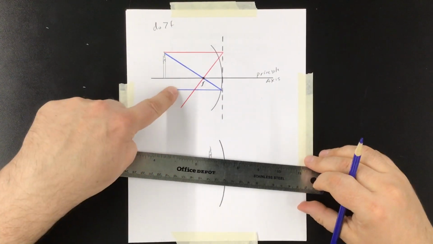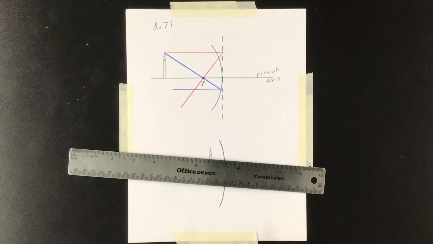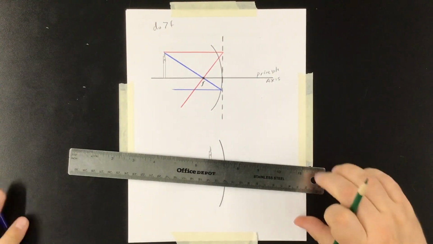And so the red and the blue reflections converge out here in front of the mirror, which is why this is going to form what we call a real image. We'll get to that in just a second.